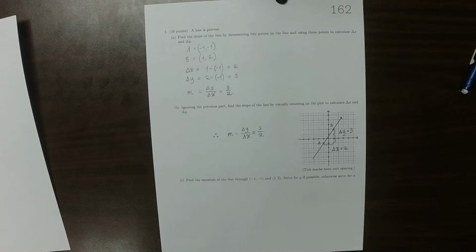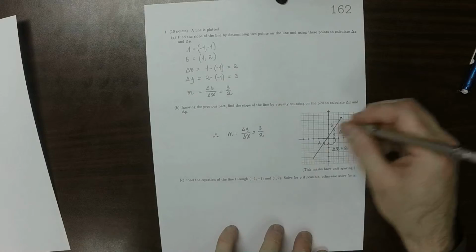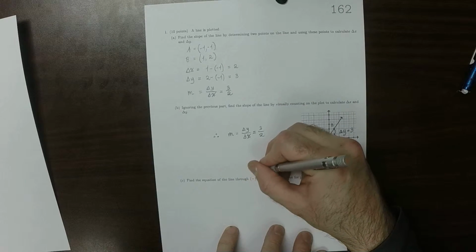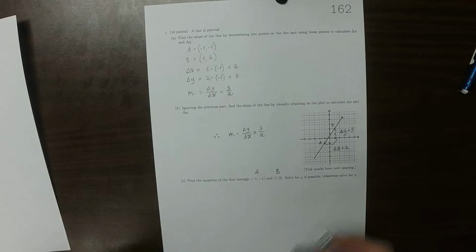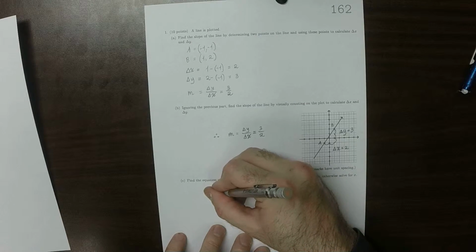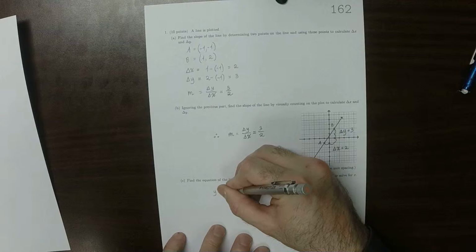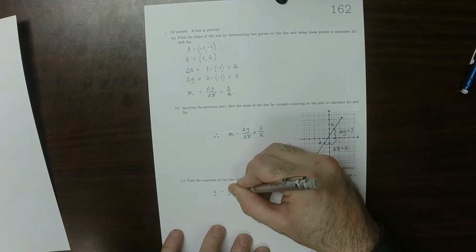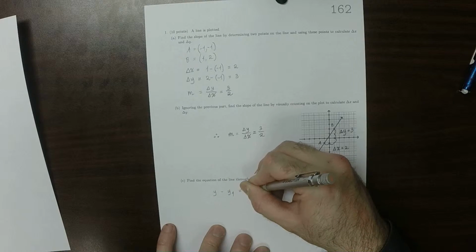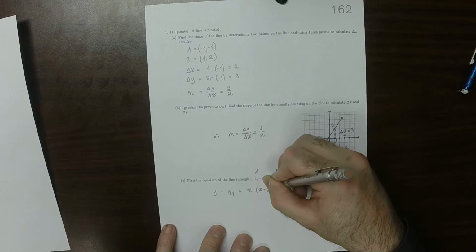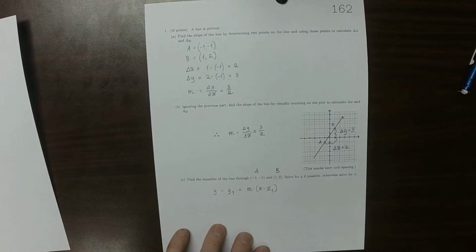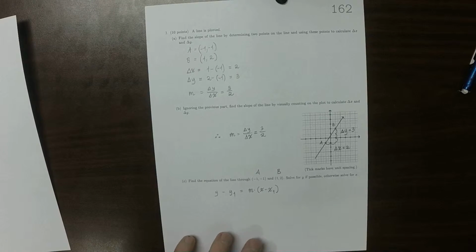Now find the equation of the line through those 2 points. Of course, the way I wrote it, this one here is point A, and that one is point B. So now we want to find the equation. So y minus y1 is equal to m multiplied by x minus x1. That's the point slope equation of a line.